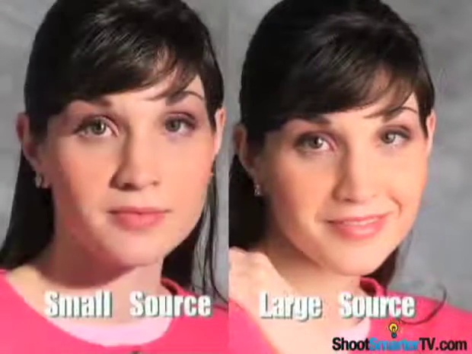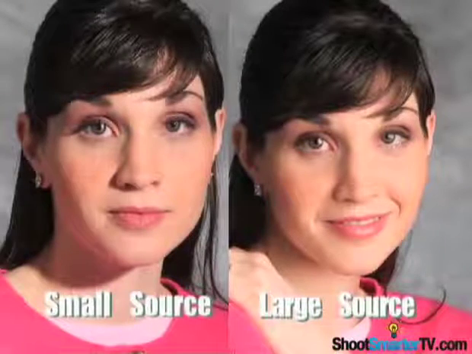The quality of light is determined by its source. A small source will throw a concentrated beam that produces deep dark shadows and small bright specular highlights, while a larger source, like an umbrella or a softbox, will produce light with open shadows and flatter, more even highlights.